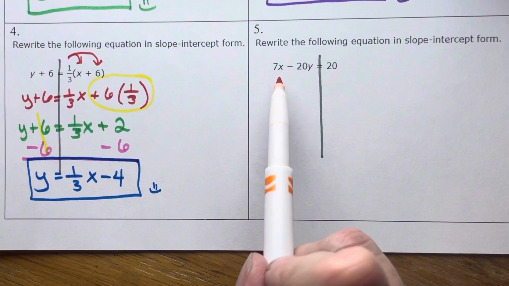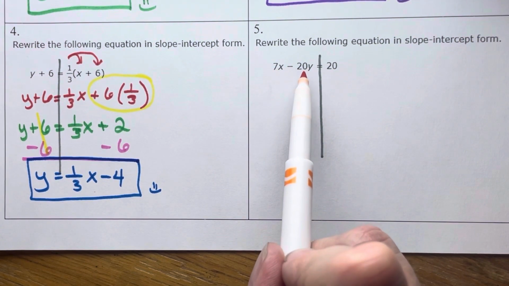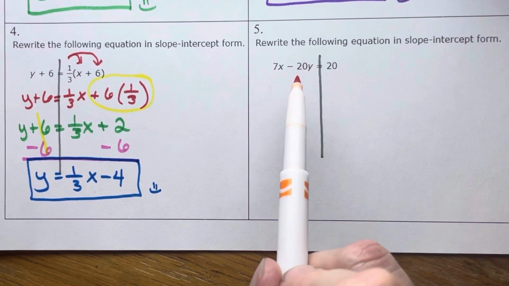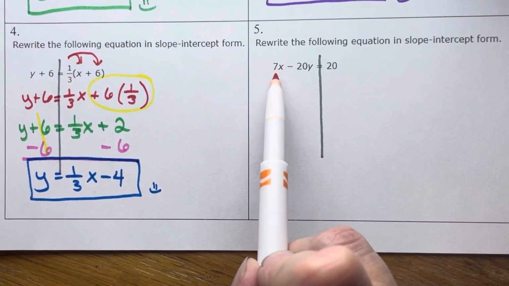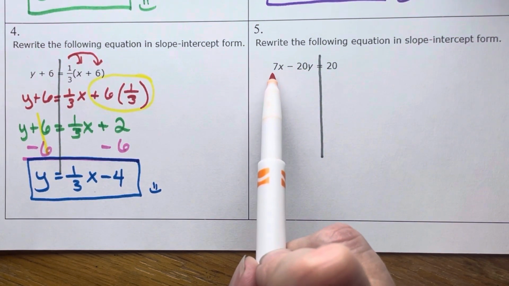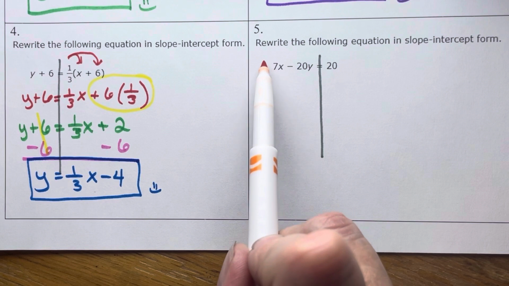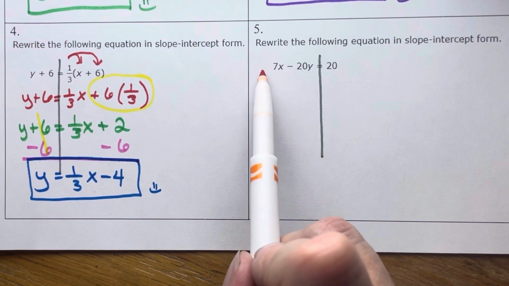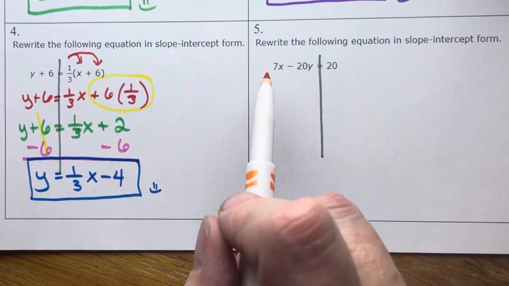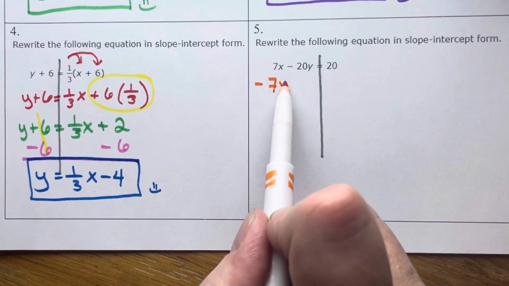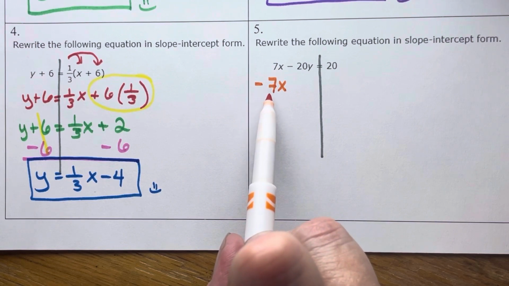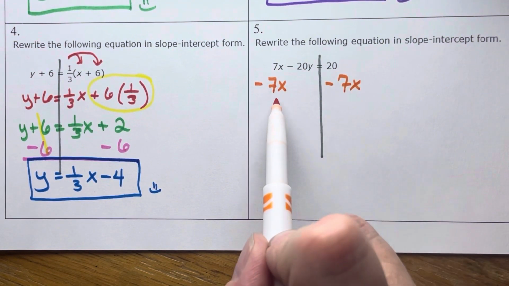Okay. We do have, however, two terms here on the left. We have the y term to contend with, but we also have an x term to deal with. We saw in the introduction that if you have multiple terms over here on the left, you need to subtract the non-y term, which would be the 7x, or add it, whichever you're going to do is the opposite of what's happening right now. This 7x is currently positive, so the opposite of a positive is a negative 7x. And what you do on one side, yep, you do that to the other side also.